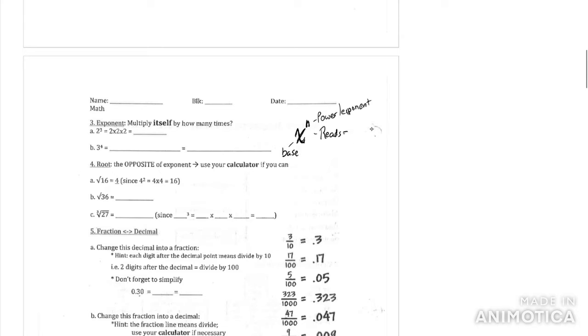And this basically reads multiply x by itself n times. So for example, if you had 2 to the 4, this would be 2 times 2 times 2 times 2. So there's going to be 4 2's, and you're multiplying them all together. So whatever that comes out to be is going to be your value.